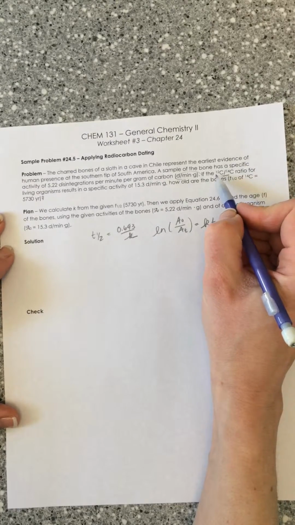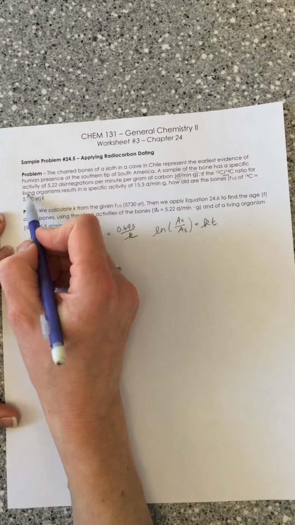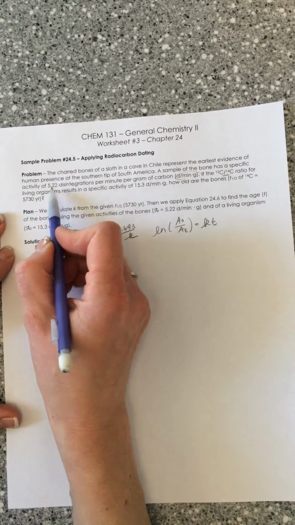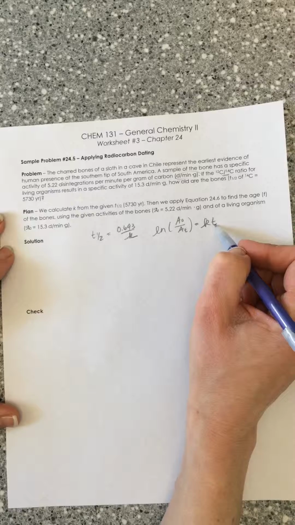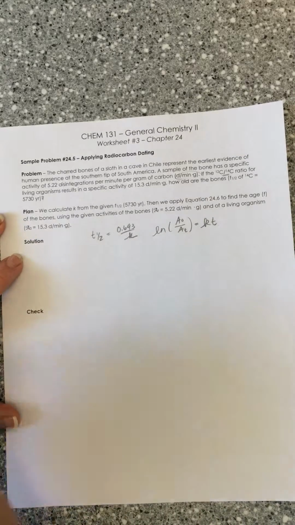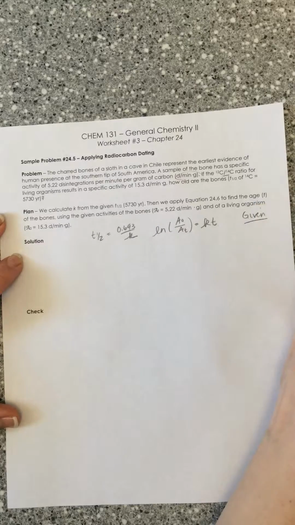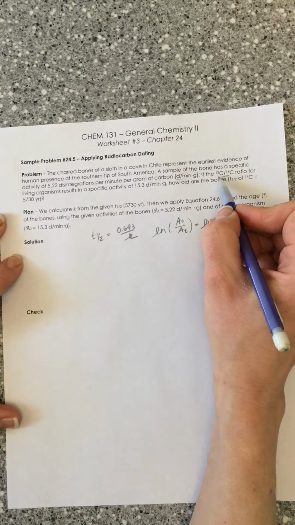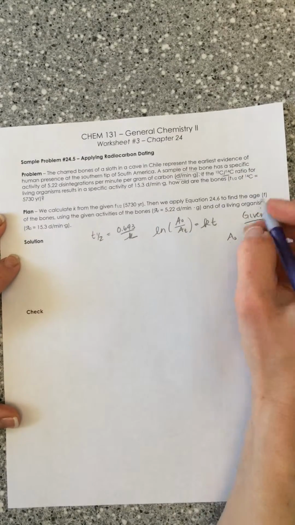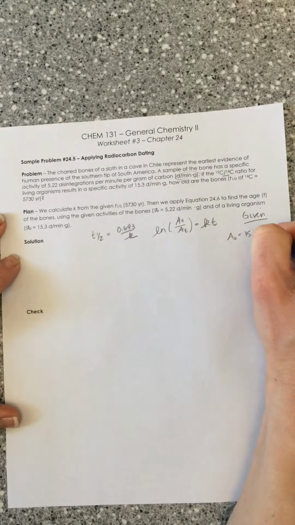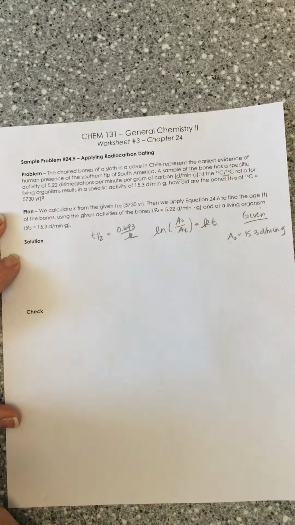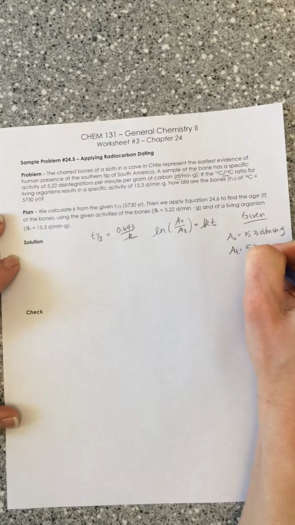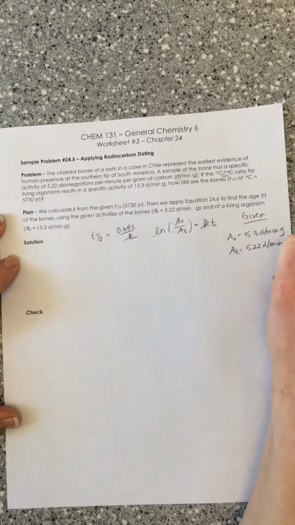So for carbon dating, we look at the C12 to C14 ratio for something that's living, and then we compare that to the ratio after something has died. And the ratio of what's left is going to be proportional to how much time has passed since that organism died. So it might be easiest, again, if we put all of our given information down, and we can see where we're at. We're given that any organism that's alive is going to have a C12 to C14 ratio, so again, just an activity of 15.3 disintegrations per minute per gram. The remains of our sloth has an activity of 5.22 disintegrations per minute per gram.